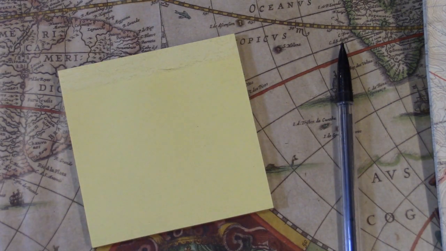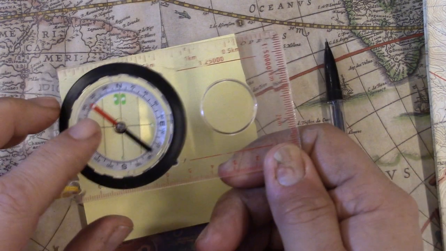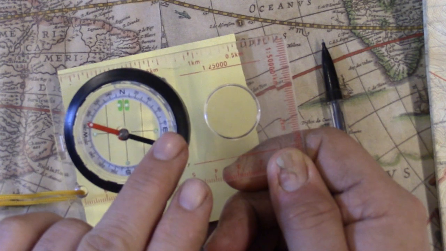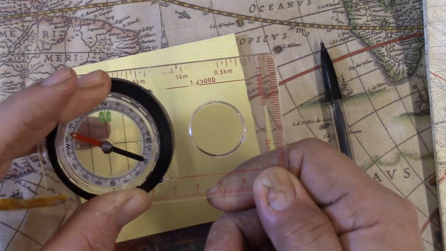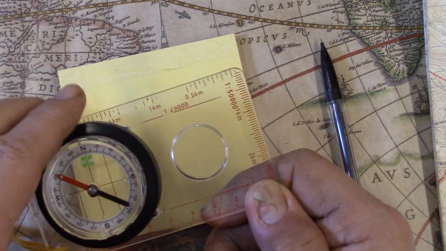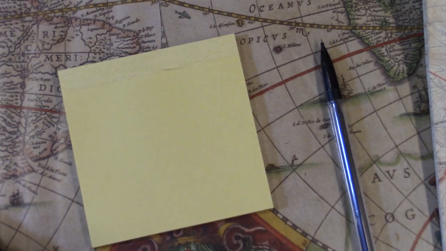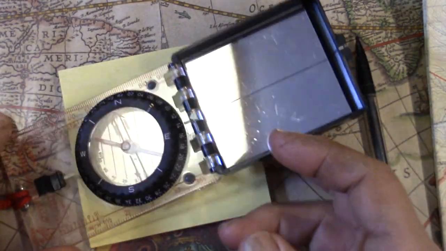With this one, it would be difficult to add the 17 degrees because there are no pointers to say which degree is our line of walk. So we would have to guesstimate it on the map as we take the bearing. However, there is another method for taking the bearing.